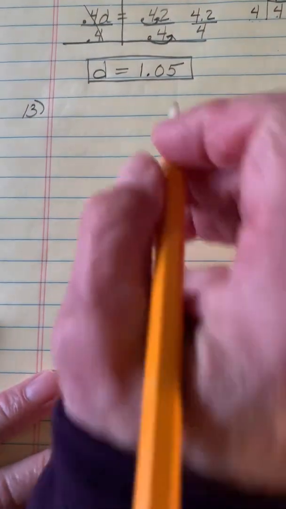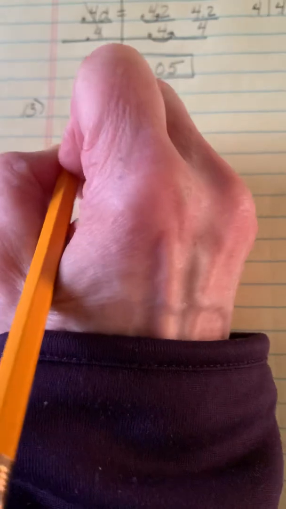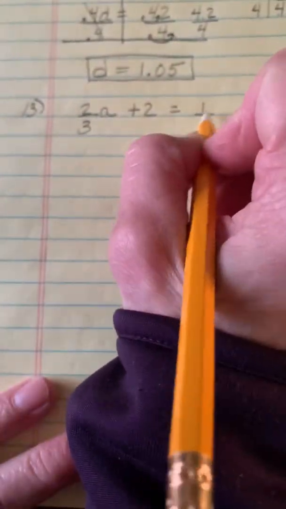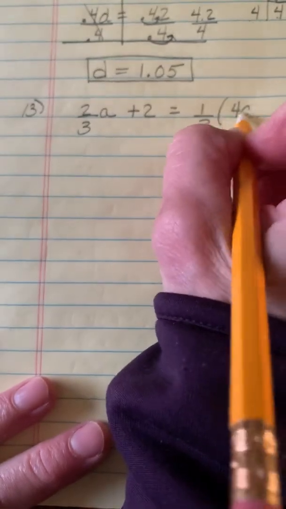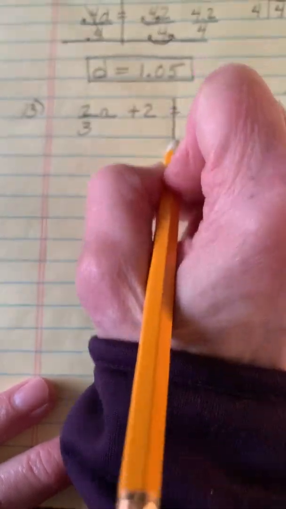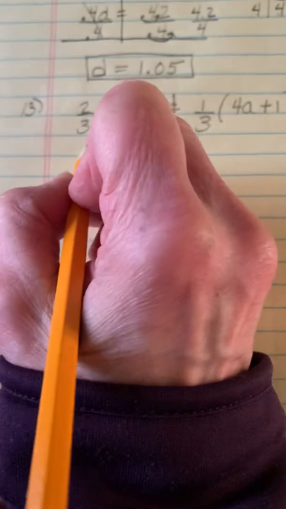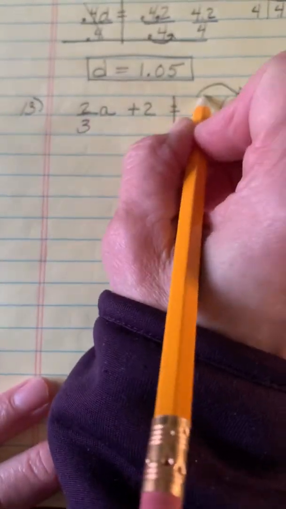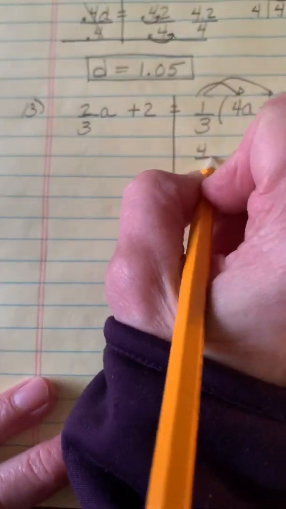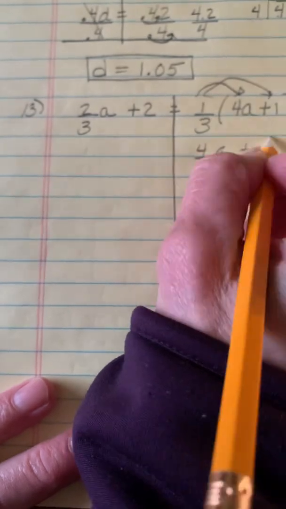Okay, 13 I did in class as well. I did a demonstration. So first I need to do some distribution over here to get 4/3 A plus 1.